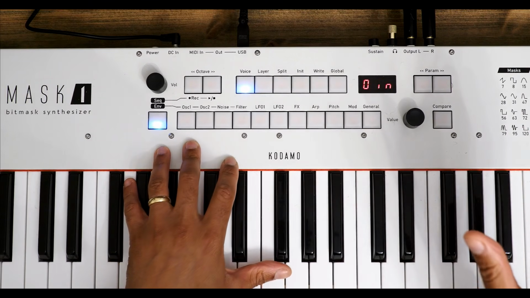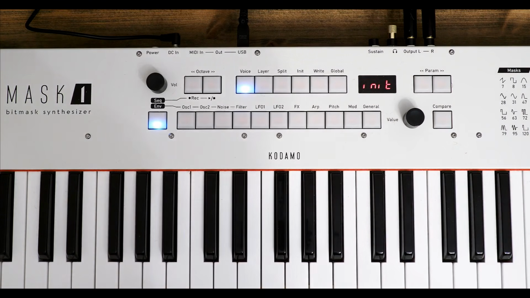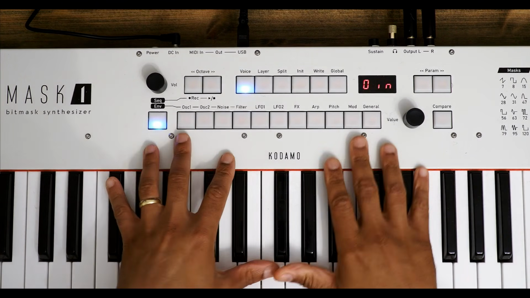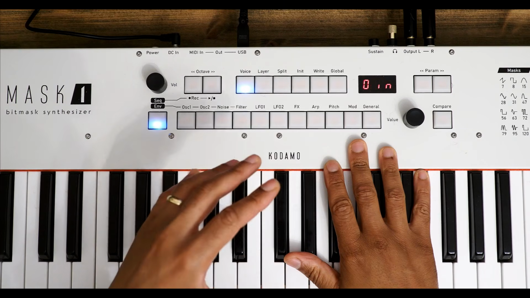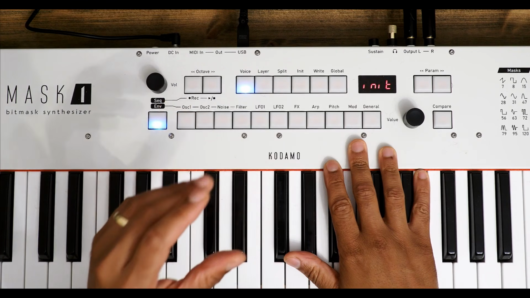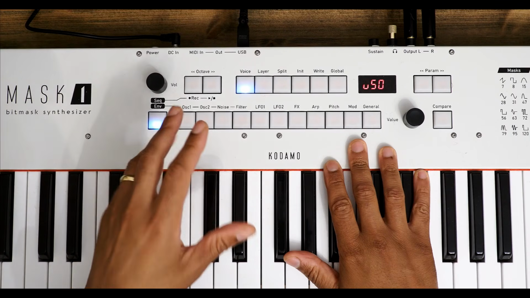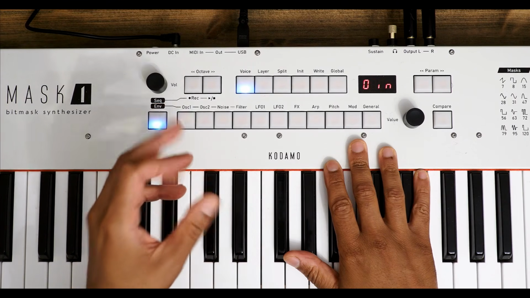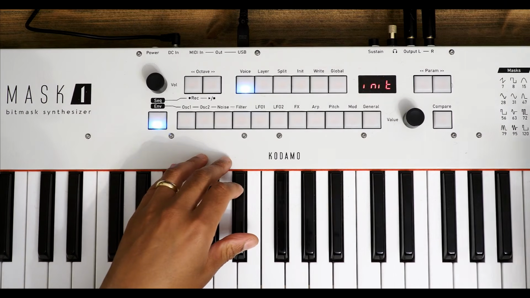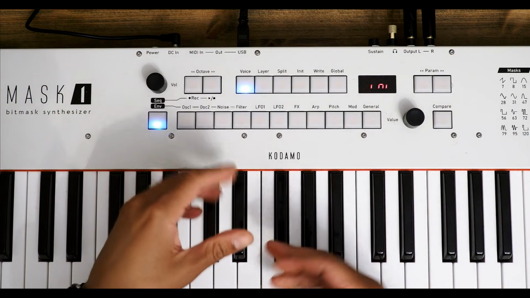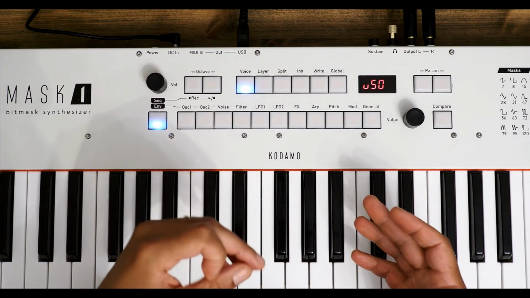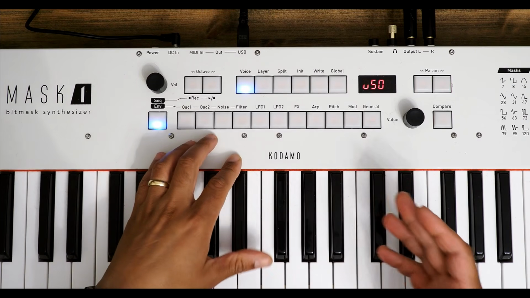So the next parameter is user memory slots. Now, for the Mask1 old school, that's 600 slots. For the Mask1 desktop, it's 200 slots. It's not the end of the world only having 200 slots, because there is a web librarian that lets you switch patches in and out reasonably easily.